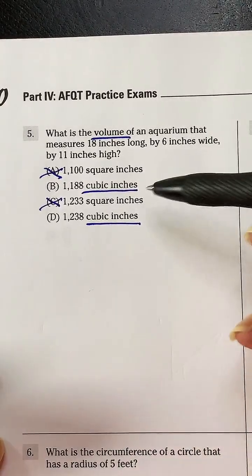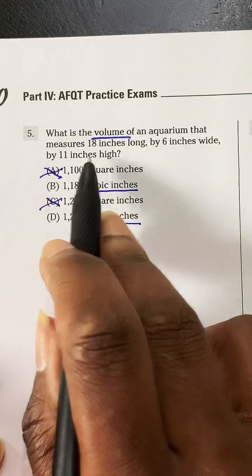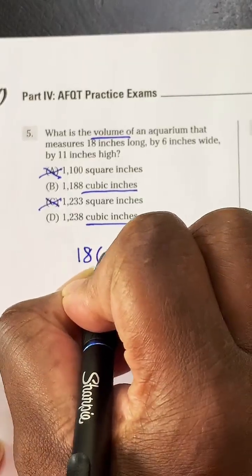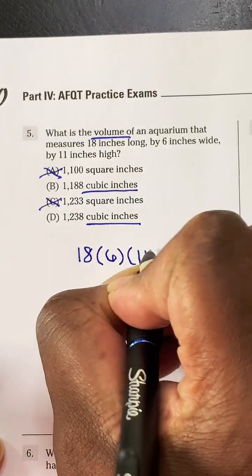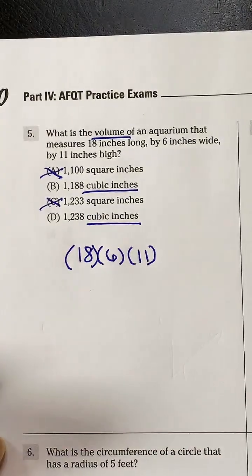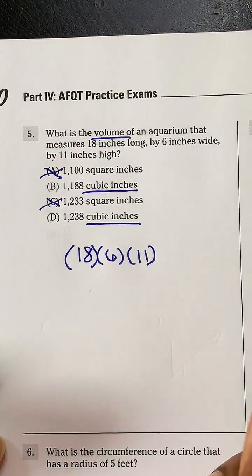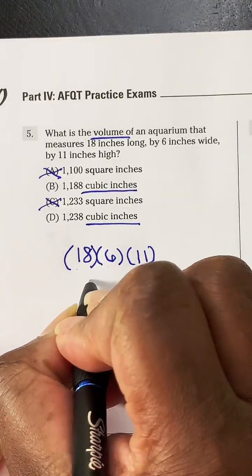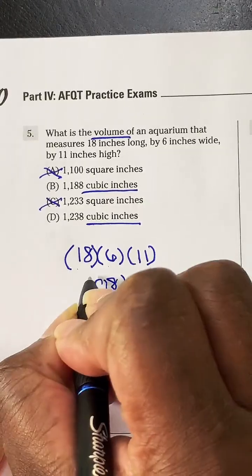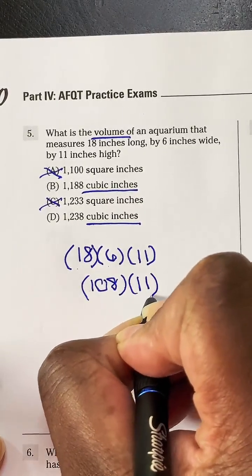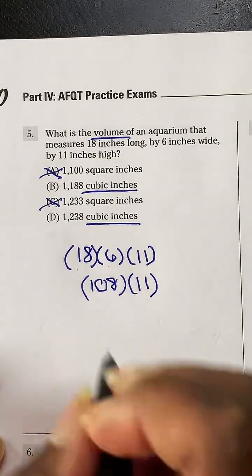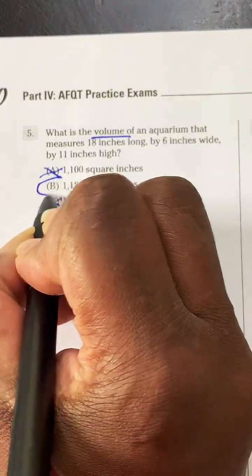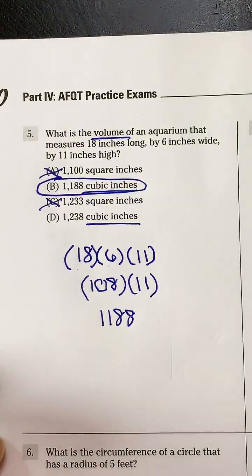Now, since all of it is inches, we don't have to do any conversions. So you're basically multiplying 18, 6, and 11 together. You can multiply the 18 and the 6, which gives you 108. And then with that 108, I'm going to multiply by 11, and the 11 gives me 1188. So my answer will be B.